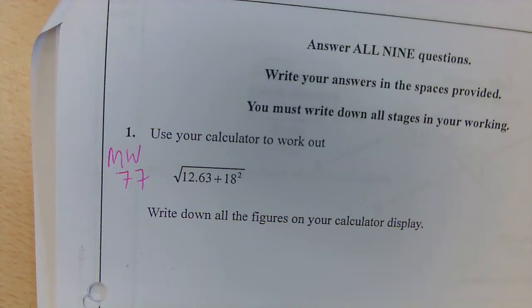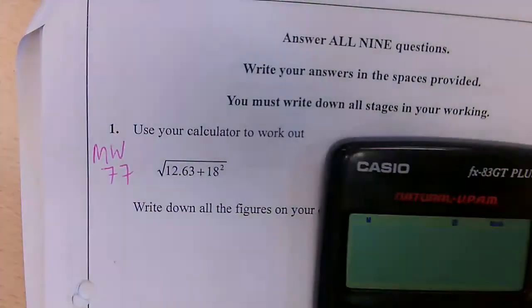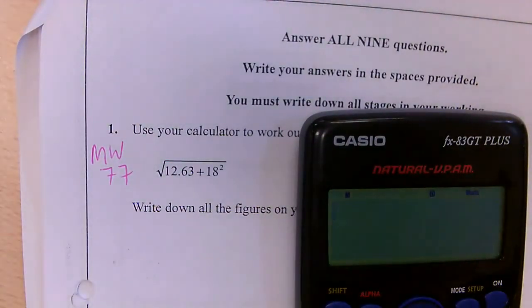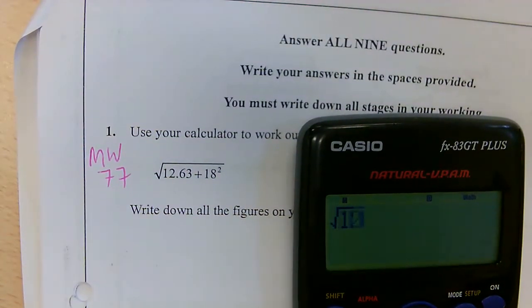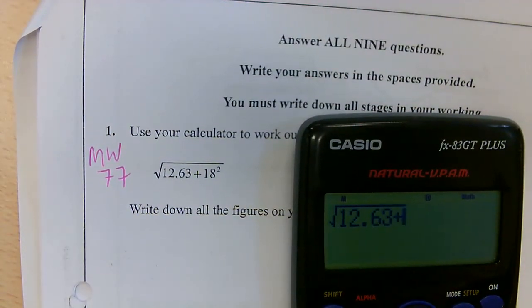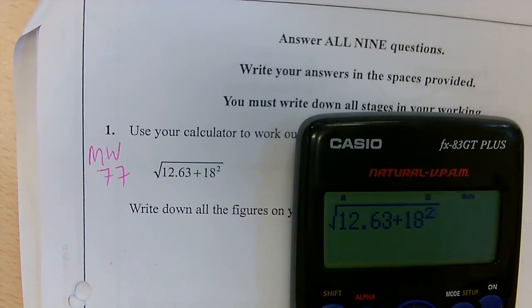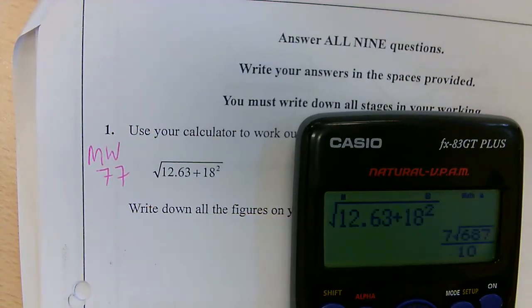This is where it's really important that you get yourself a Casio type calculator, or at least one with this sort of fraction type button, because for other questions, it's going to be really, really helpful to have that type of calculator. We can type this in exactly. Square root sign, 12.63 plus 18 squared. Okay, type it exactly how you see it, press equals.